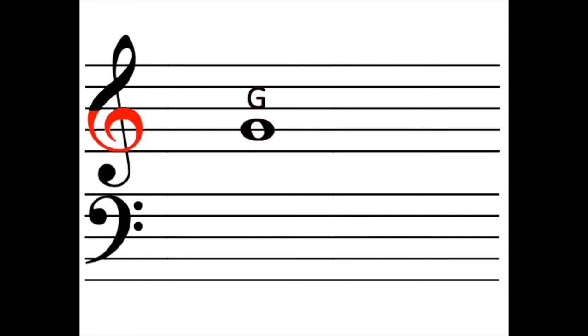Now if you look, the treble clef circles around that G. So it's also called the G clef. If you can remember nothing else about the treble clef, remember that it's called the G clef because that spiral right there goes around G.